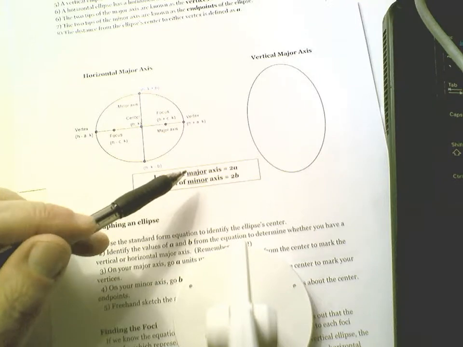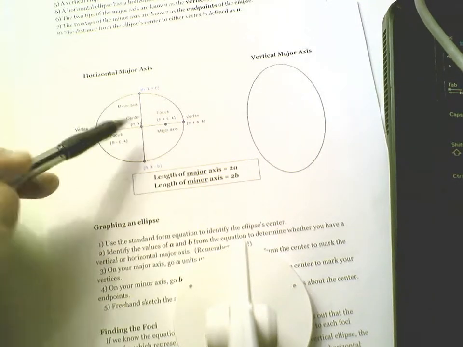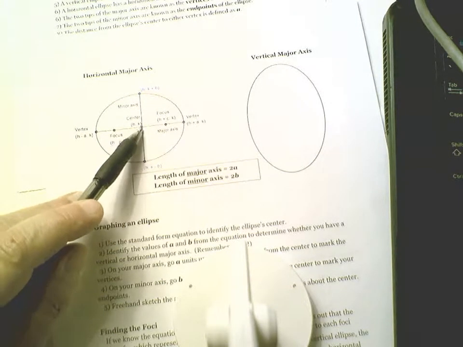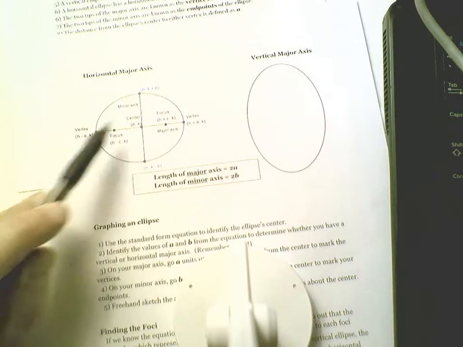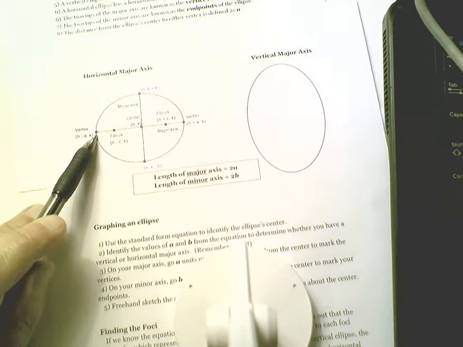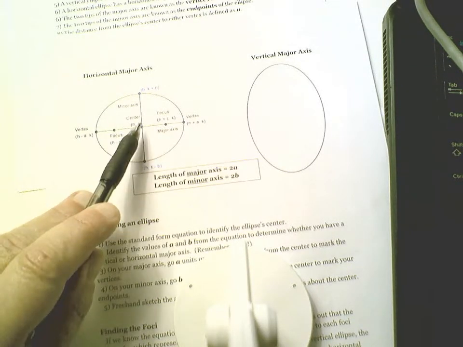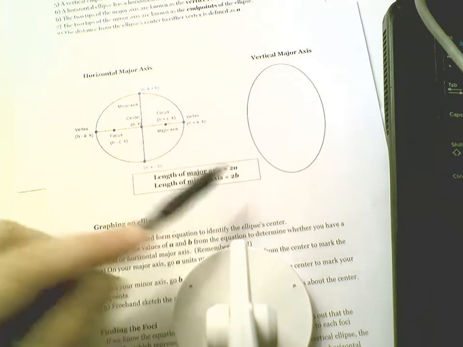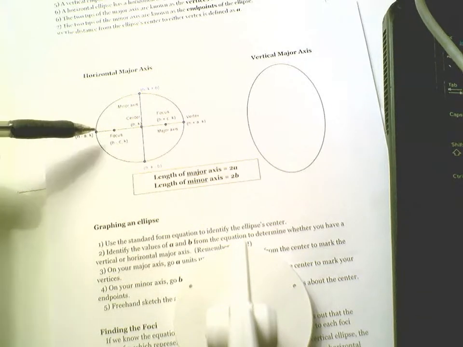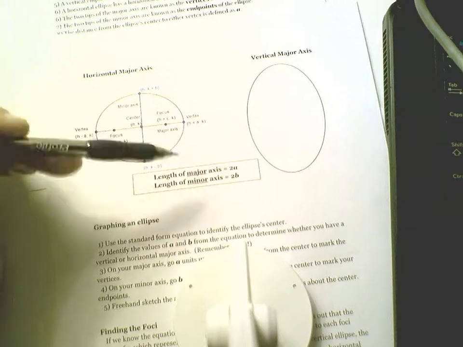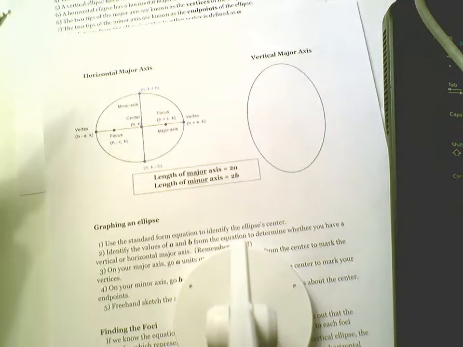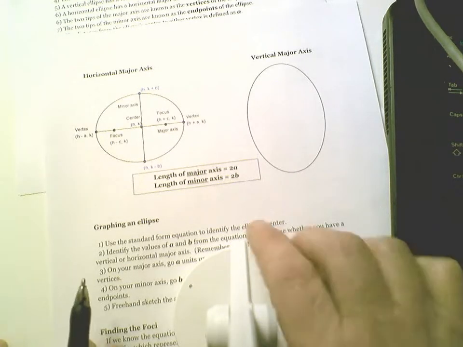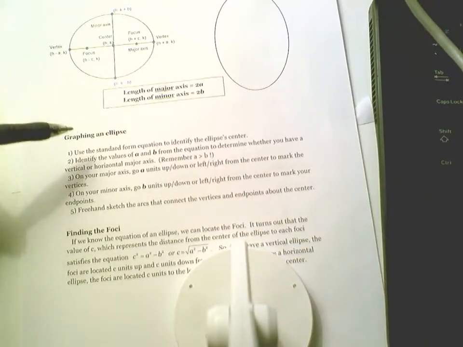We'll do one more thing just while we're here. One other addition. How big is the major axis? Well, to get to one vertex, you go a units to the right, or to get to the other, you go a units to the left. How long is this total distance? Well, it's a plus a, or 2a. So the overall length of the major axis is equal to 2 times the value of a. The length of the minor axis is nothing more than 2 times the value of b. So, how do you graph an ellipse?